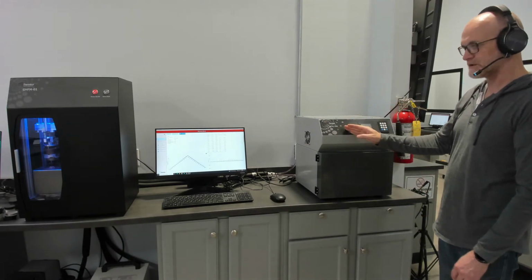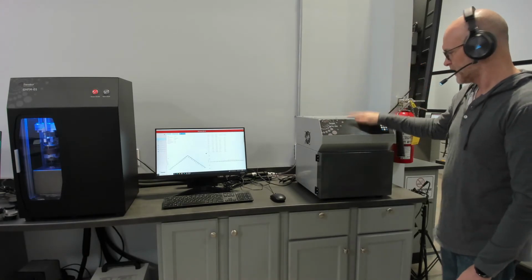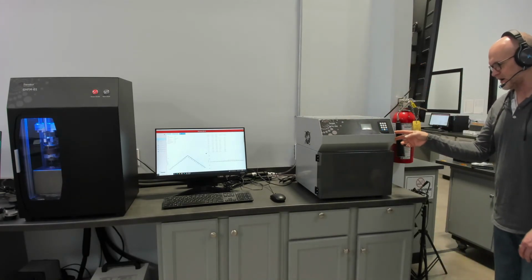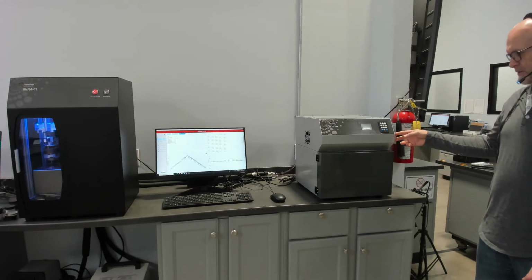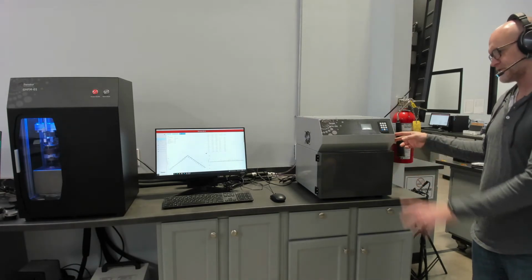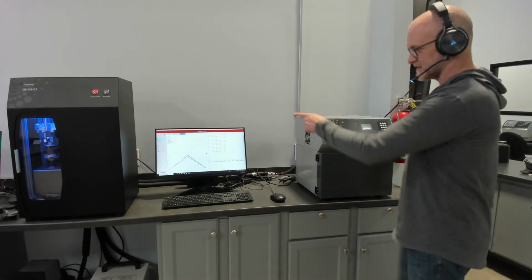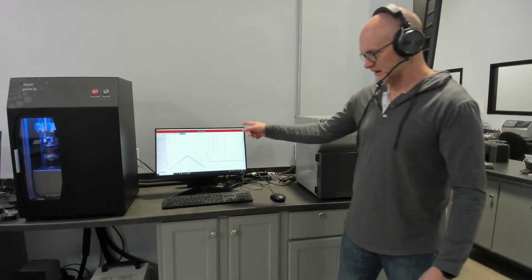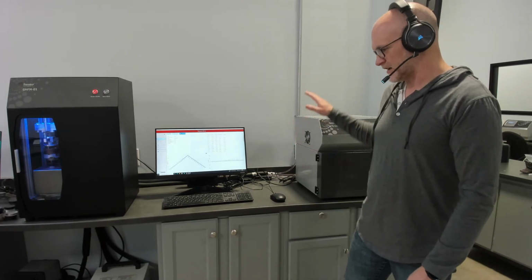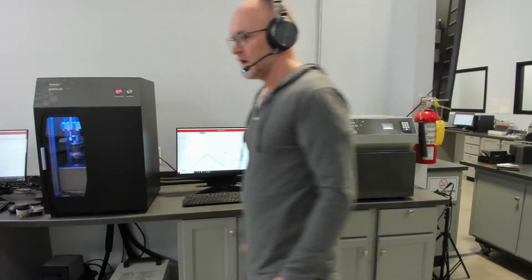So there's a 100 millimeter opening and a 50 millimeter opening. The additional capabilities you can add to it are a high thermal conductivity kit, which extends the range up to 2.5 watts per Kelvin, as well as the ability to measure specific heat. And that's actually an example of a specific heat measurement by the heat flow meter on the screen.